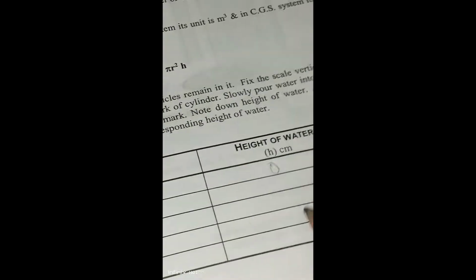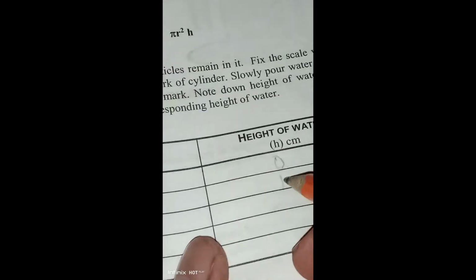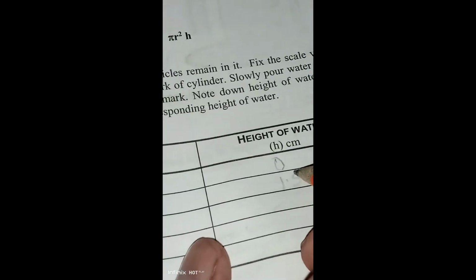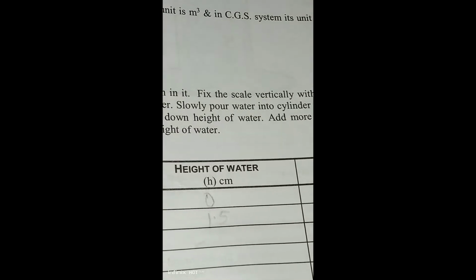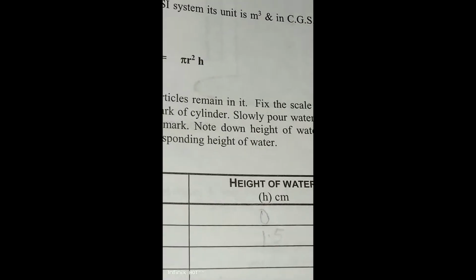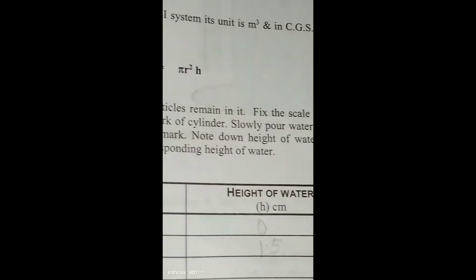This is 10, and what we have observed, our second reading, is 1.5. So our second reading is 1.5. Okay, I hope it is clear to you.